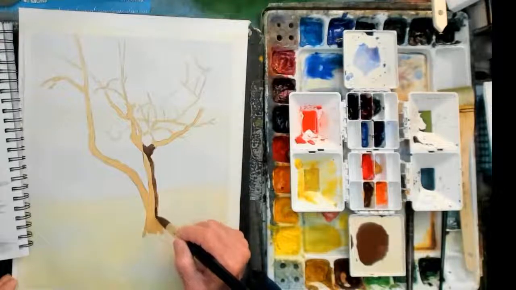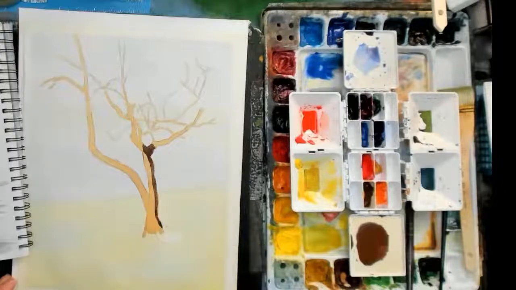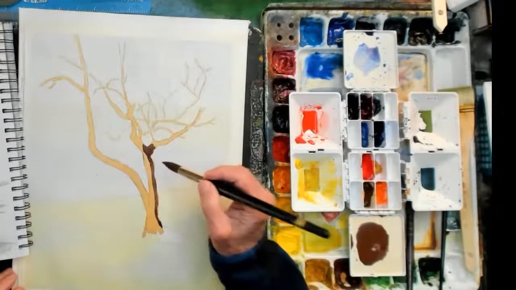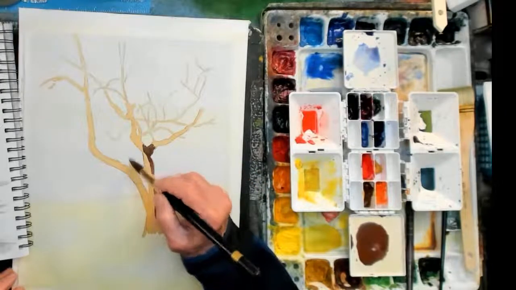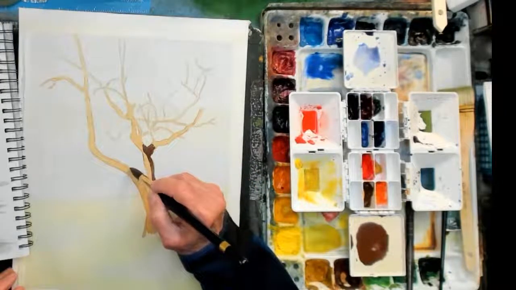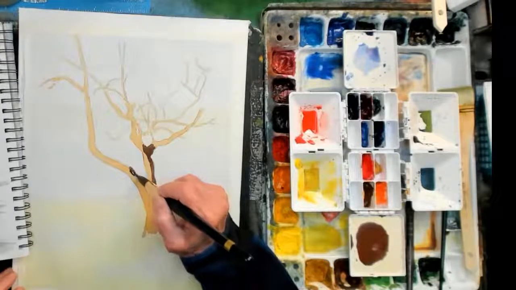And bring it right on down to the base, right down to the base. I'll do another one over here now. I've got that one started. Now this one over here has an interesting little shape to it, and I drew it out really carefully so I'd have the angle, the shape that I wanted.